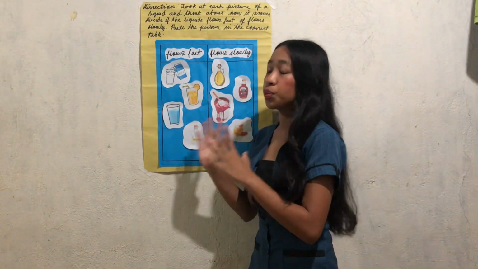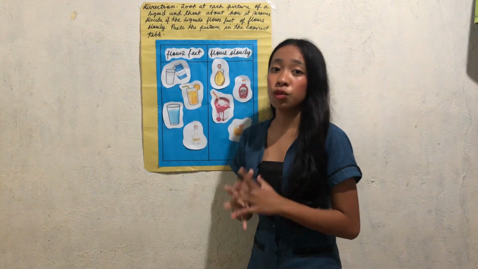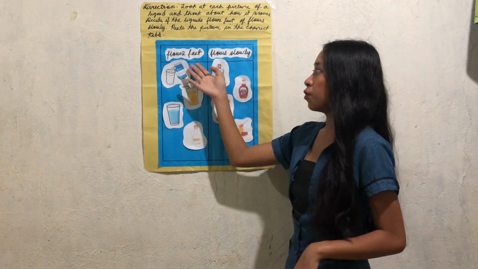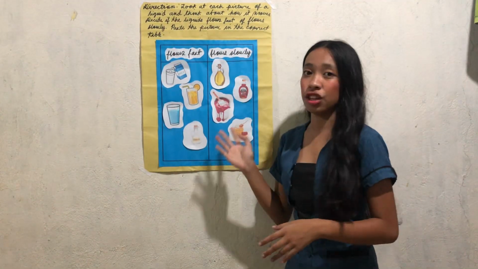Fast-flowing liquids are thin and spread out quickly, while those that flow slowly are thick and move slowly. Do you see? This is flow fast and flow slowly. Why do you think some liquids move faster than others? Some liquids are thinner and lighter, so they move faster.